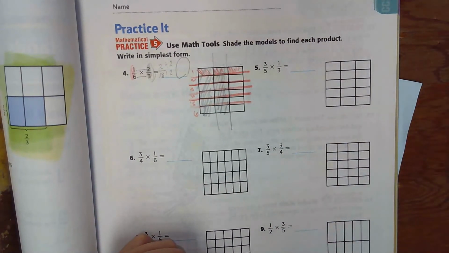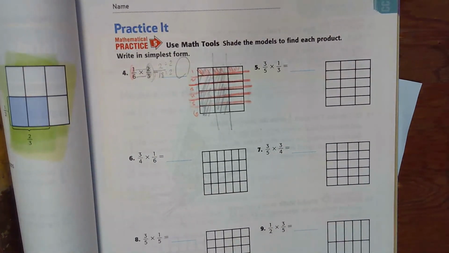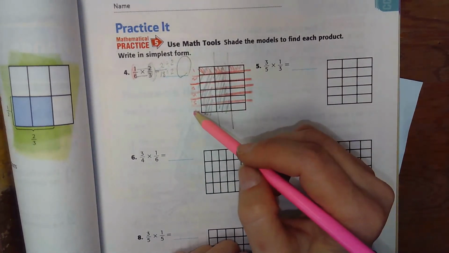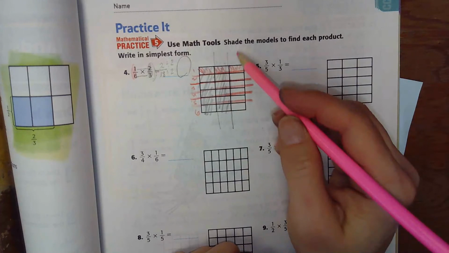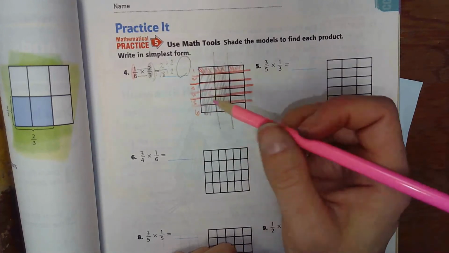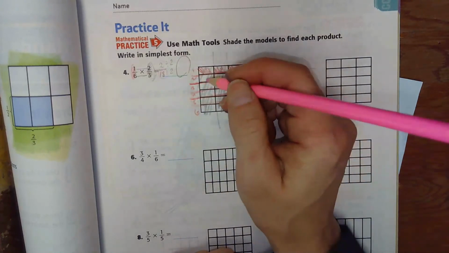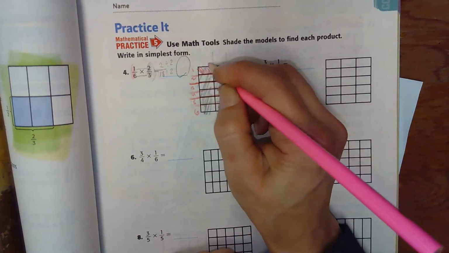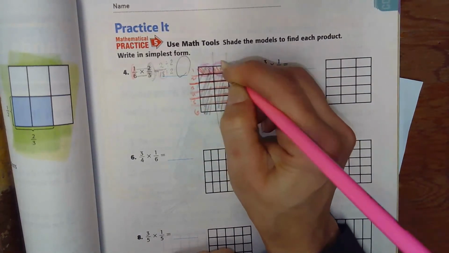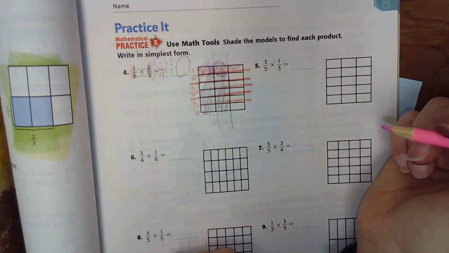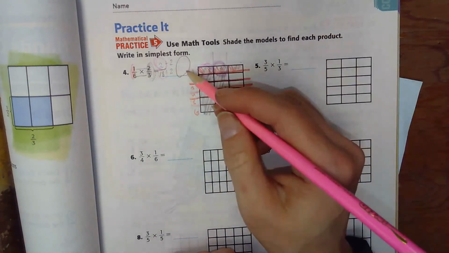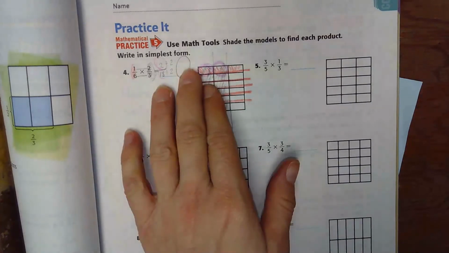Then to get my final answer, I need to count. Or I can say there's 6 going this way, 3 going that way, so there must be 18 little pieces. Of those 18, how many have both colors? That would be the 2. Your simplest form does need to be written.